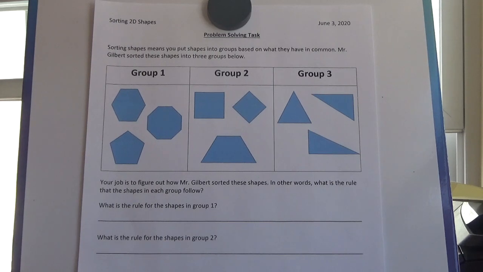But our job here today for your problem solving task says sorting shapes means you put shapes into groups based on what they have in common. As I'm going over sorting really quickly and reminding you about this in case you're confused, please make sure you grab something to write with and something to write on. In kindergarten, you did an entire math unit where you were sorting different objects.